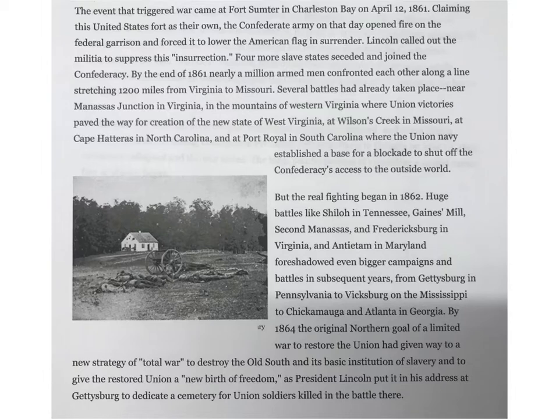Several battles had already taken place near Manassas Junction in Virginia, in the mountains of West Virginia, where Union victories paved the way for creation of the new state of West Virginia, at Wilson's Creek in Missouri, at Cape Hatteras in North Carolina, and at Port Royal in South Carolina, where the Union Navy established a base for a blockade to shut off the Confederacy's access to the outside world.